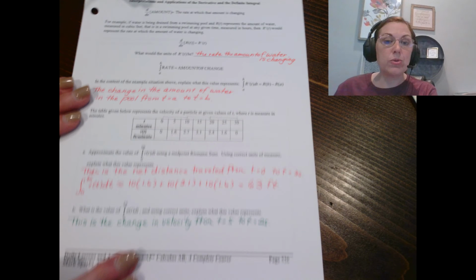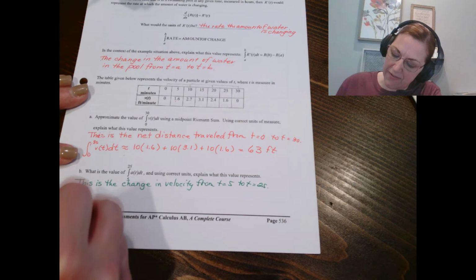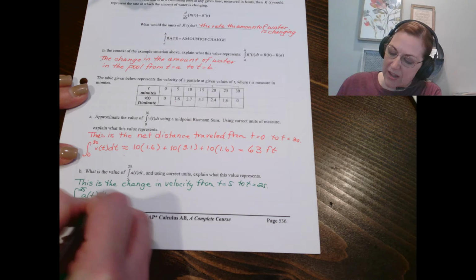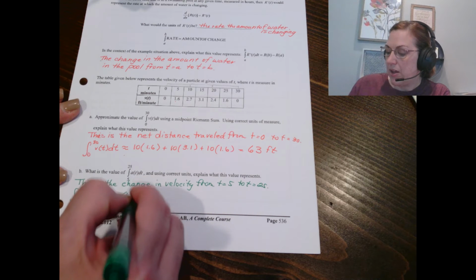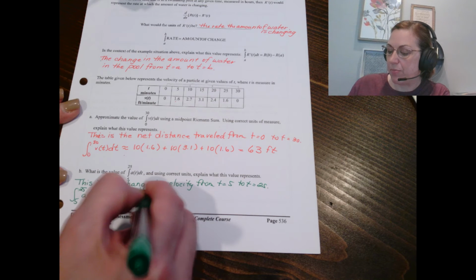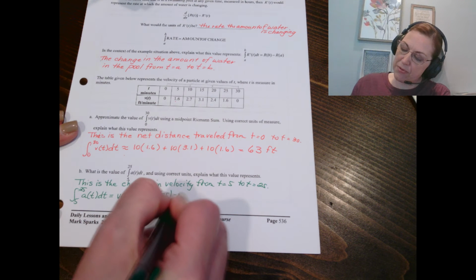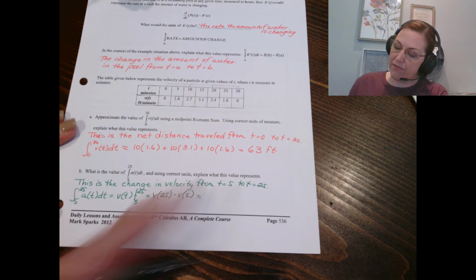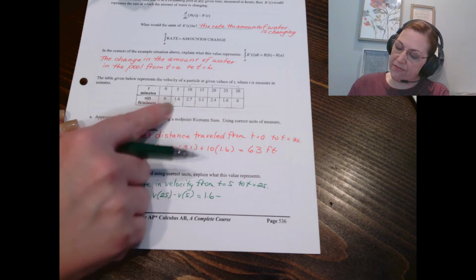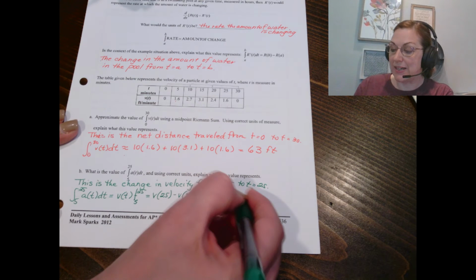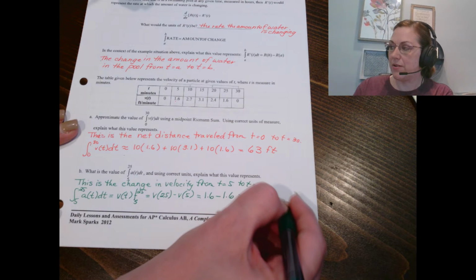Okay, so let's see if we can calculate that. So we want the integral from 5 to 25 of the acceleration. The antiderivative of the acceleration is the velocity, and we're going from 5 to 25. So plug in our 25 minus plug in our 5. Velocity at 25 is 1.6. Velocity at 5 is also 1.6, so we get 0 feet per minute squared.